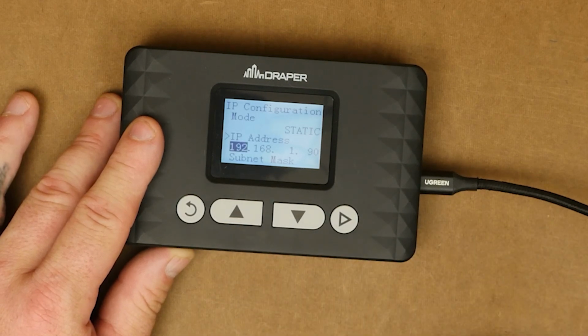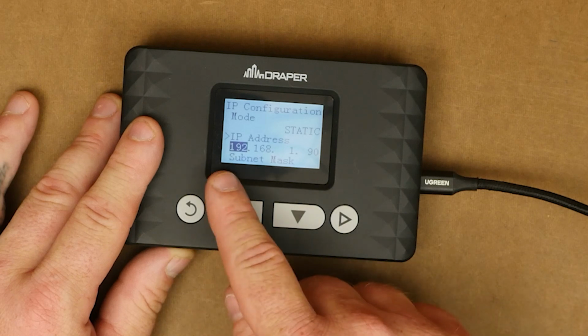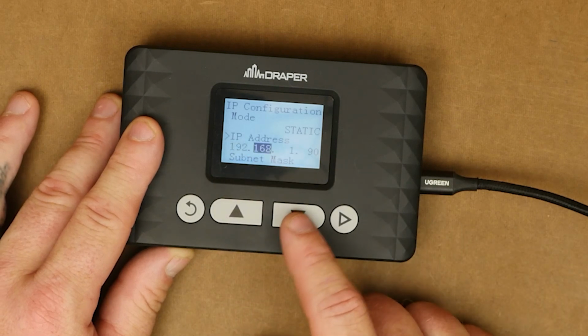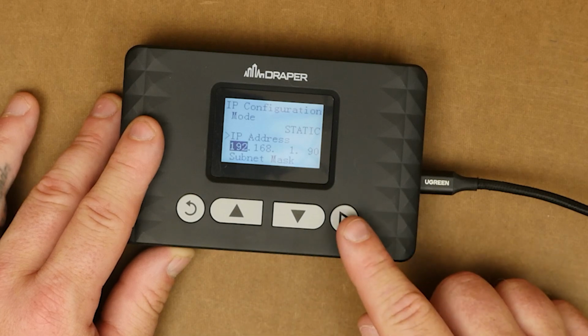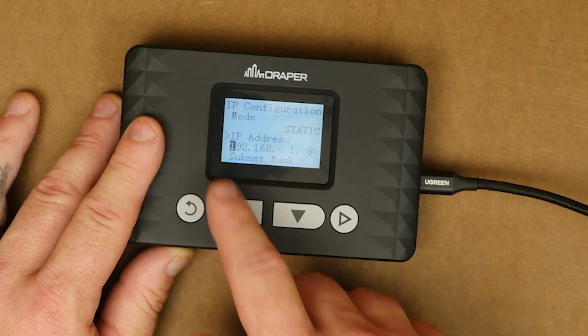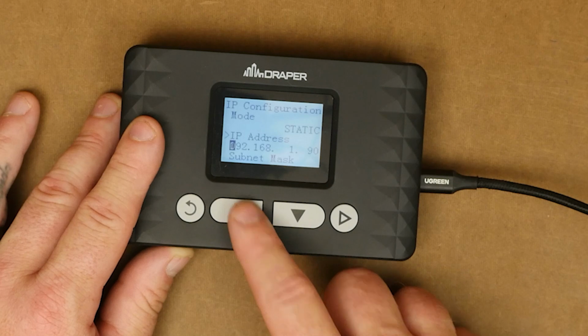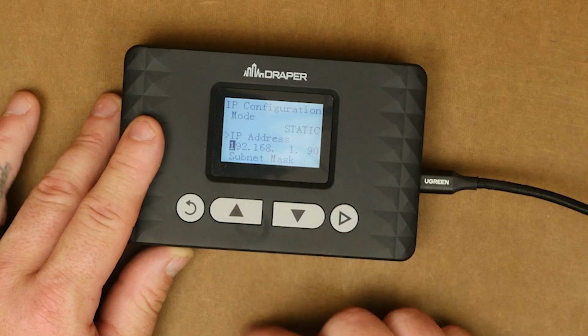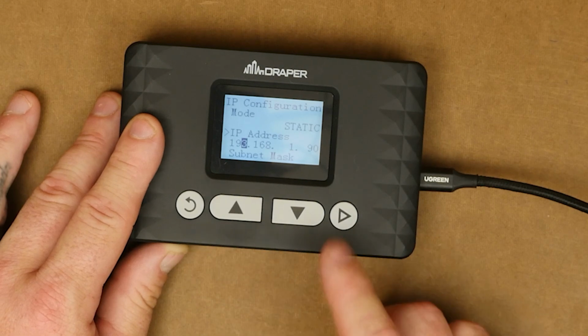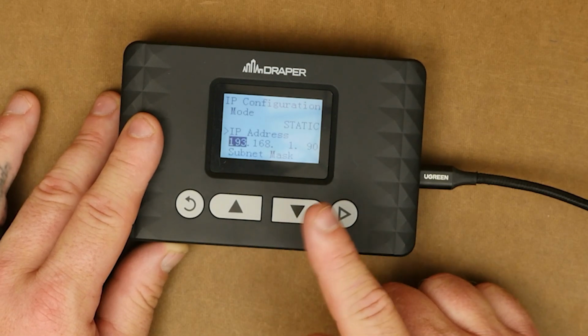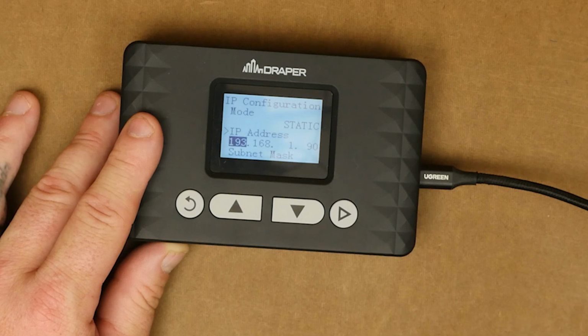As the three numbers are selected, I can use my up or down arrows to navigate through the various three-number configurations. Once I get to the configuration that I would like to adjust, I simply stop, hit enter, and once I hit enter, I can then navigate to the individual numerical value to adjust. So I'm going to change this to 193, hit enter. Now those three numbers are highlighted. I need to change my 168.